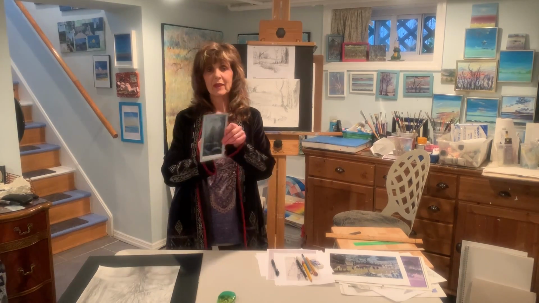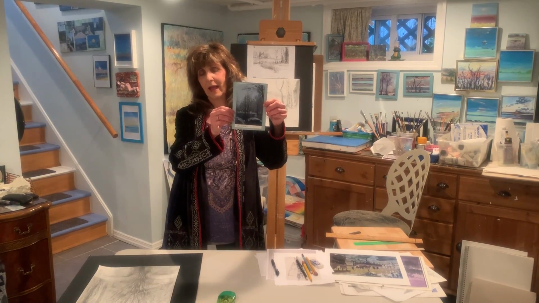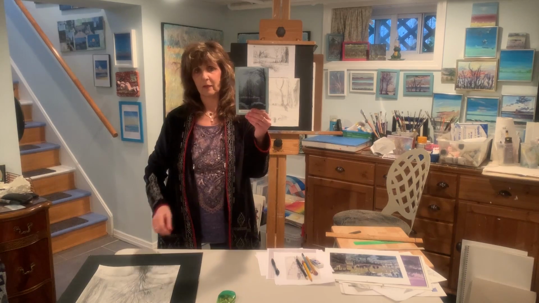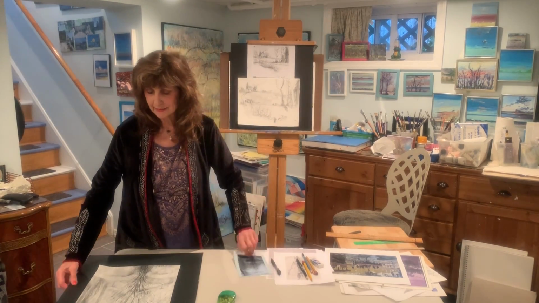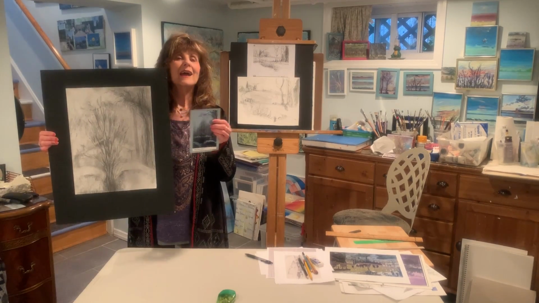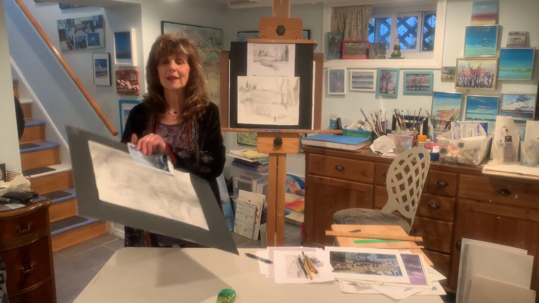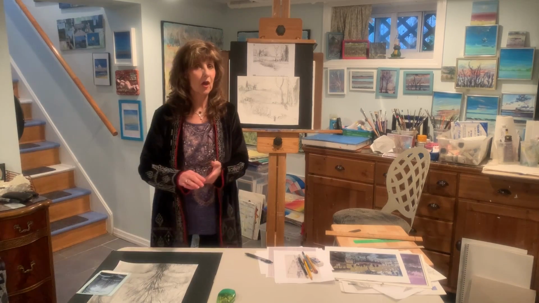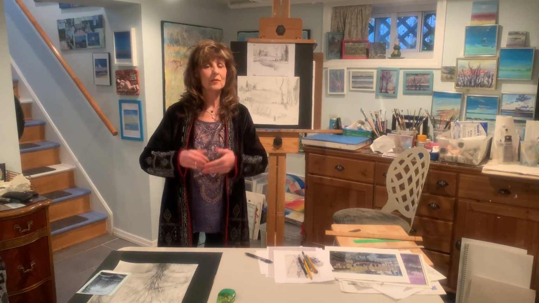So here's my favorite photograph that I have. I took this photograph out of a house I lived in a while back. I loved it. And here's my drawing of it. Nice and loose. Remember, it's loose, it's textural. The main things are line design, lights, darks, and mediums, and textures.